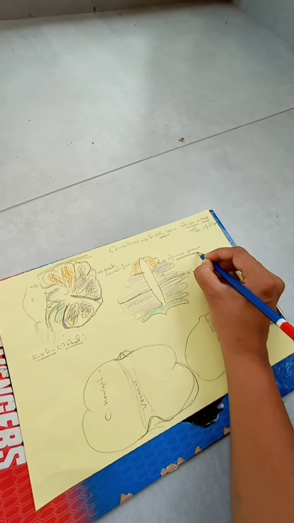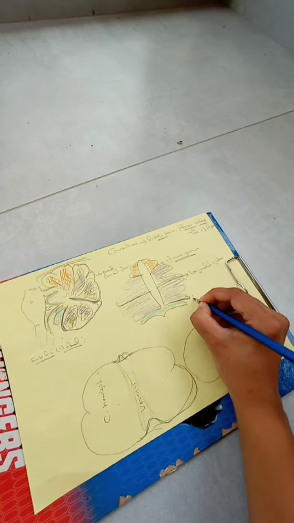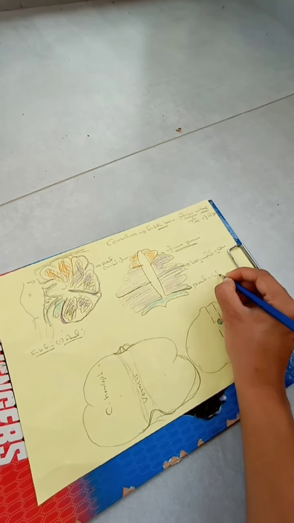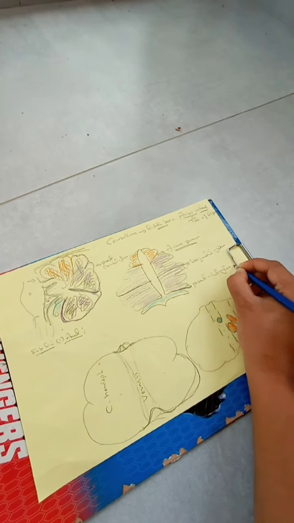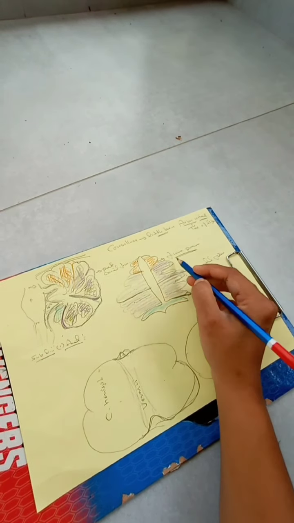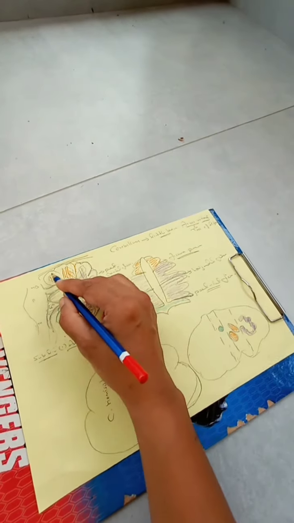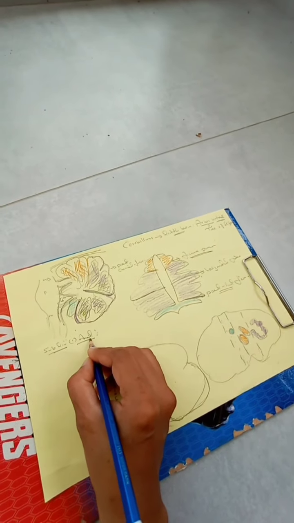Which surface is it located in? The superior surface. There is one more fissure in the inferior surface called the posterolateral fissure. Now these two fissures, fissura prima and posterolateral fissure, will divide the entire cerebellum into three anatomical subdivisions.